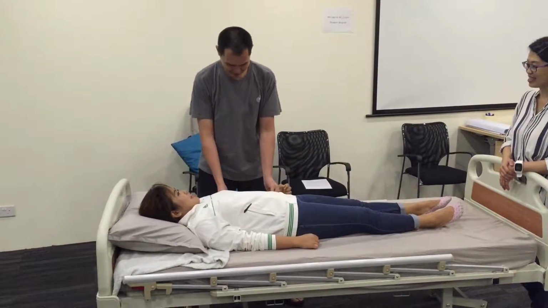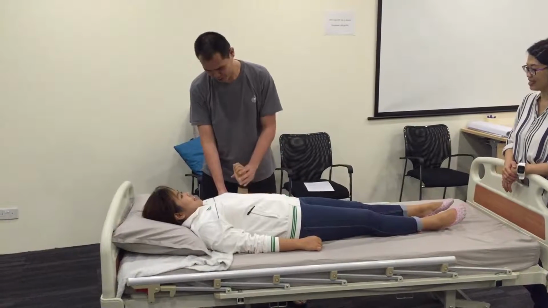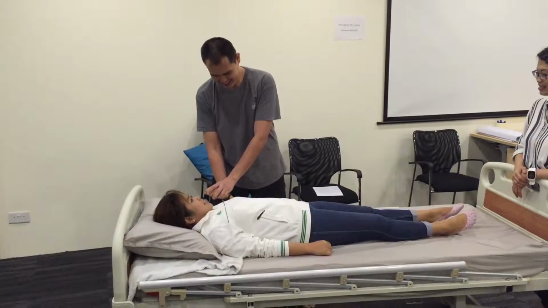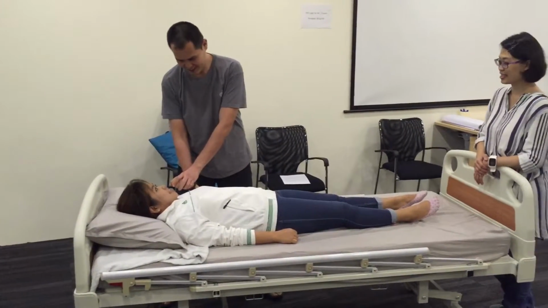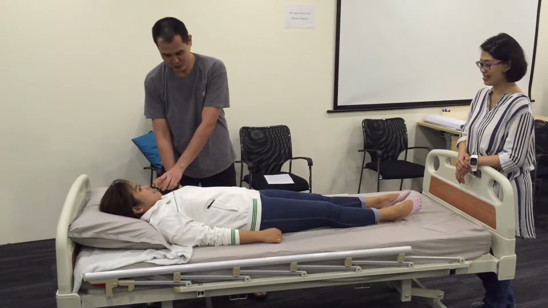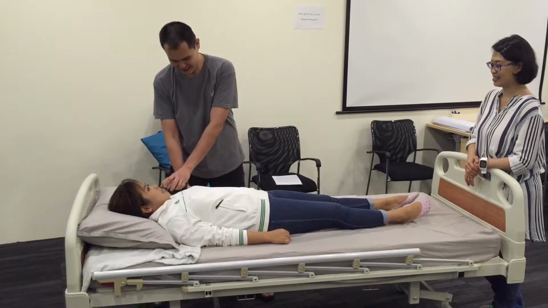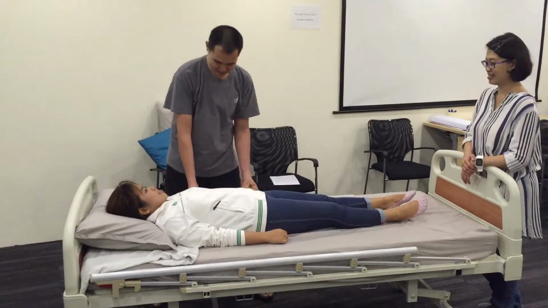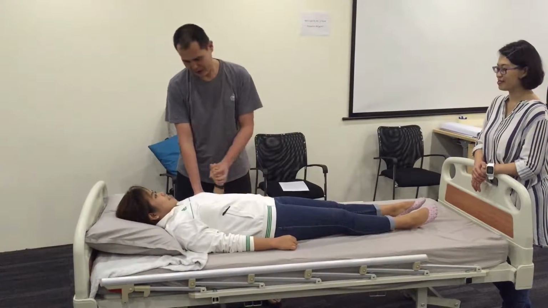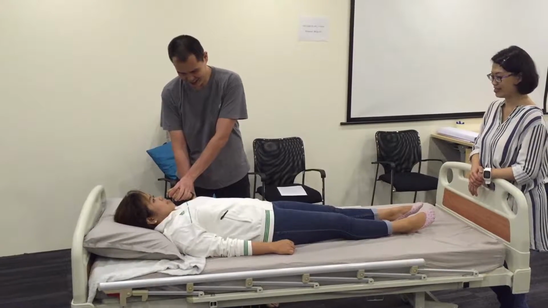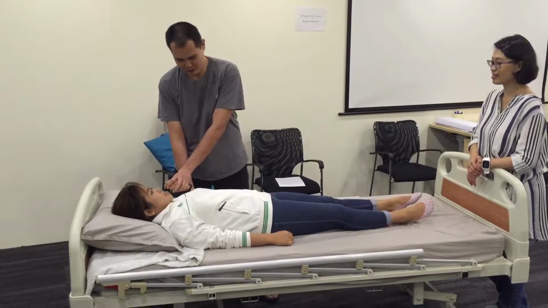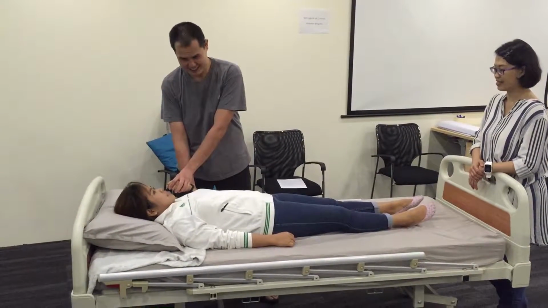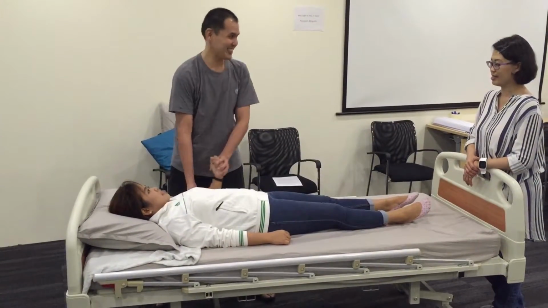So now, bend your elbows towards you, okay? So you do it for 10 counts. 1, 2, 3, 4, 5, 6, 7, 8, 9, 10. You do it for 10 times. Okay? So far, okay? 2, 3, 4, 5, 6, 7, 8, 9, 10. Then proceed with the next exercise.